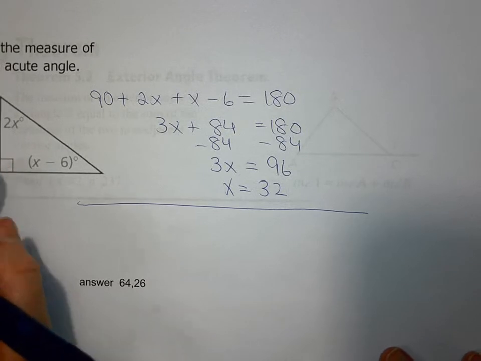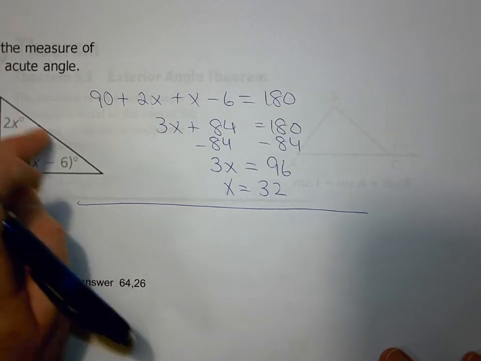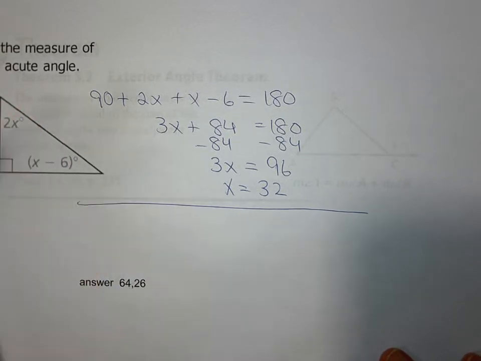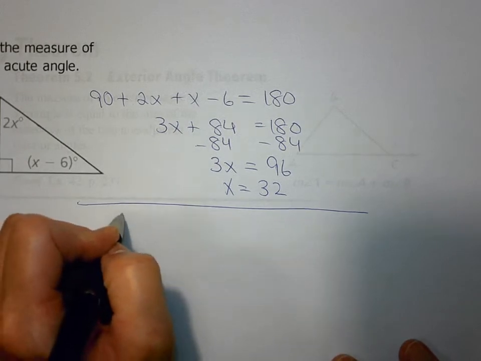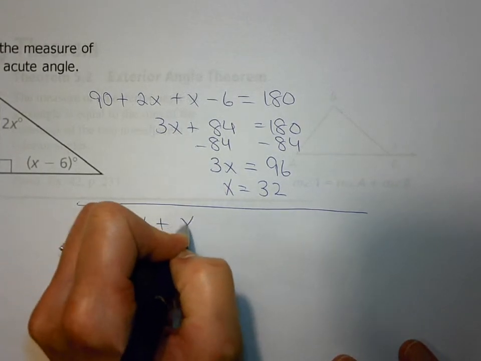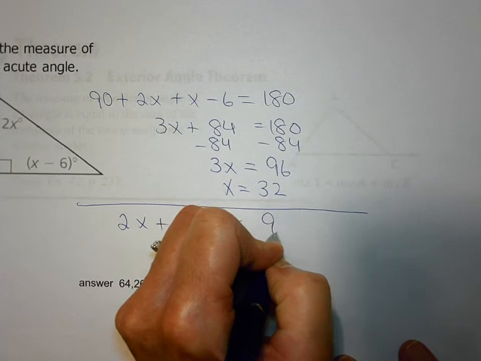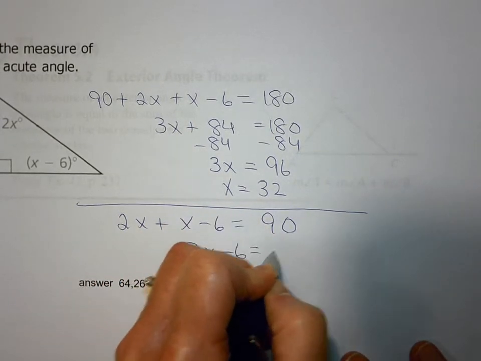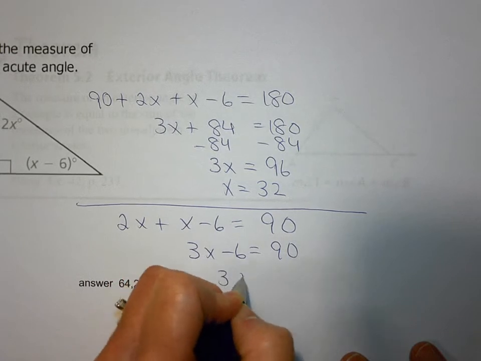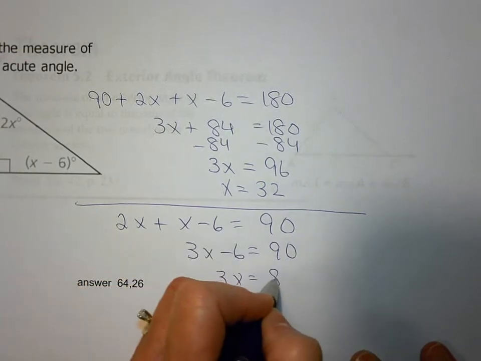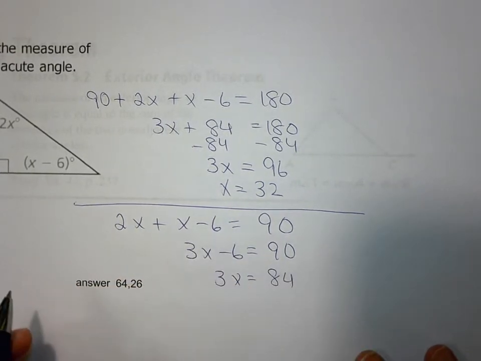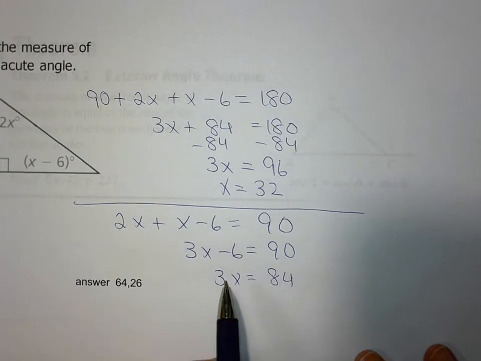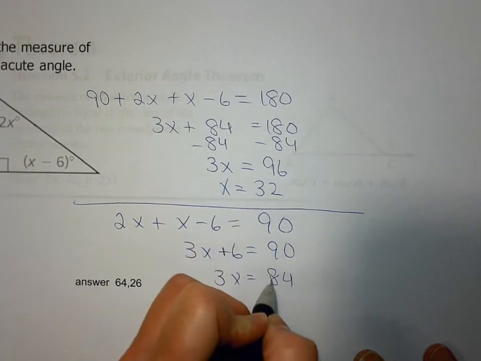Okay, the other way you can do it, please don't hesitate to use this other way, is we do know that if you have one 90-degree angle, the other two have to equal 90 because 90 plus 90 is 180. So the other option you could do is 2x plus x minus 6 and set it equal to 90. So 3x minus 6 is going to be 90. 3x is going to be 84. Whoops, goofed that up. Forgot, I got to add, sorry.